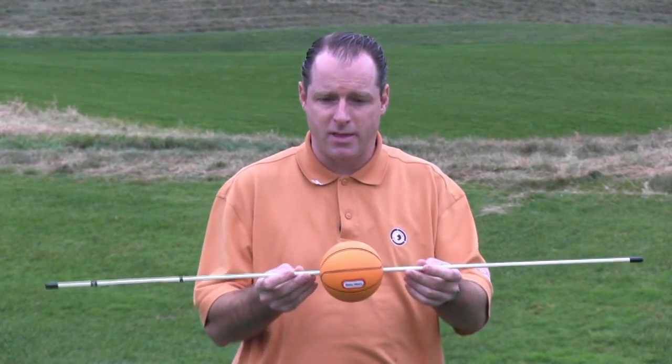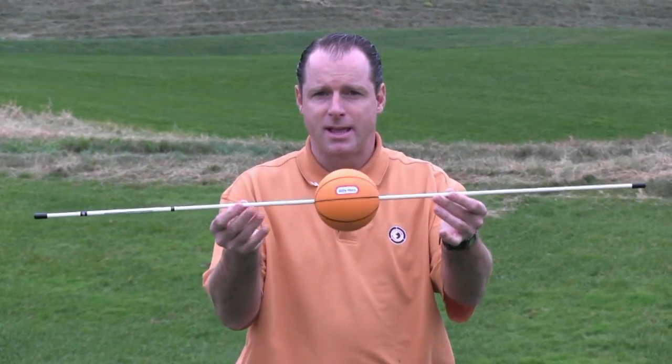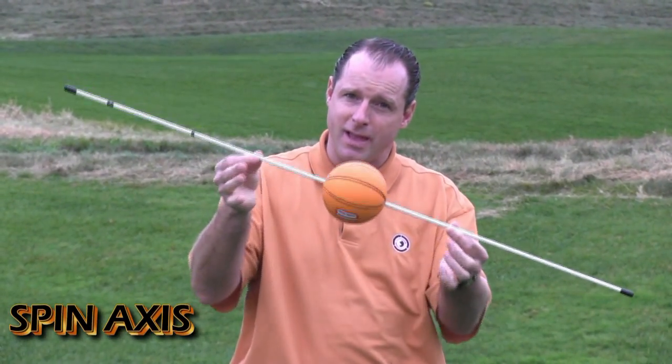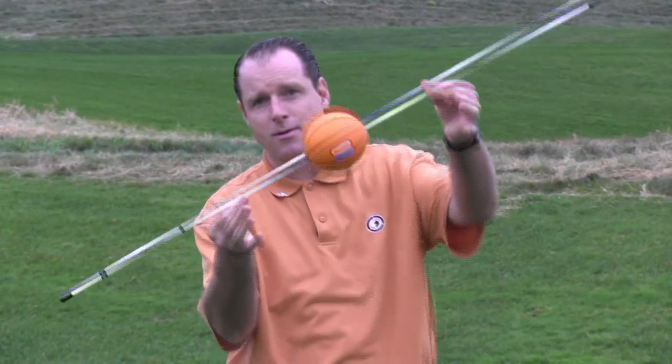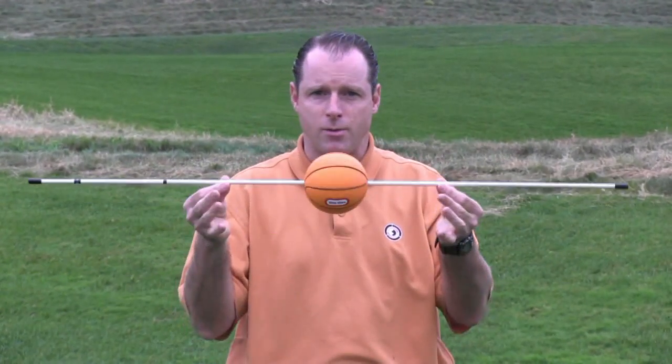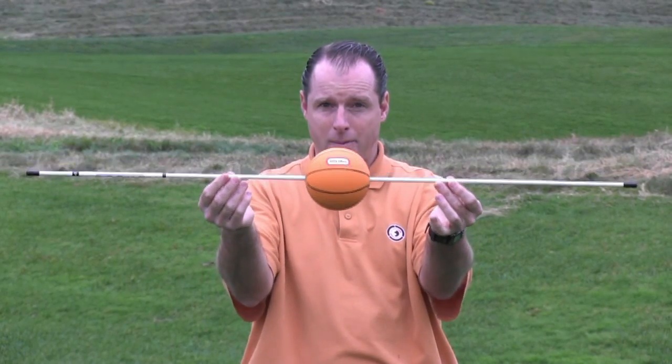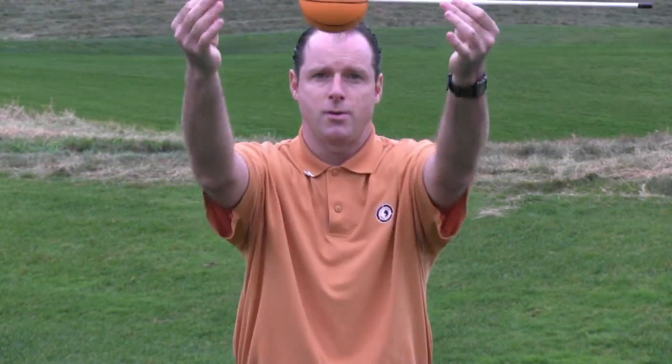The other term that TrackMan uses to talk about the spin of the golf ball is spin axis. Is your spin axis tilted to the left, which would make the ball curve left? Is your spin axis tilted to the right, which would make it curve right? Or do you have a spin axis that is parallel to the horizon, which gives you a no curve ball flight?